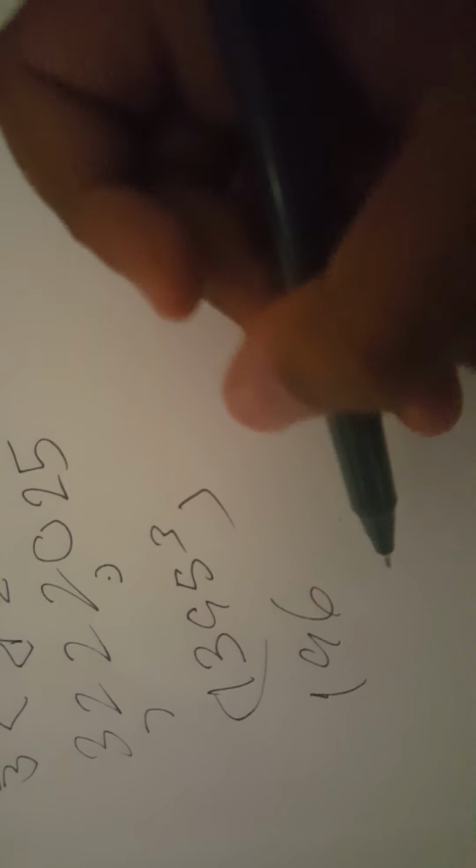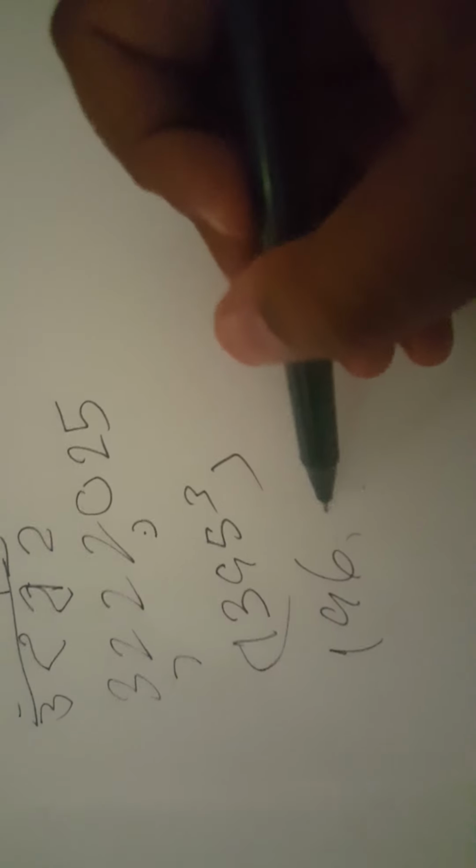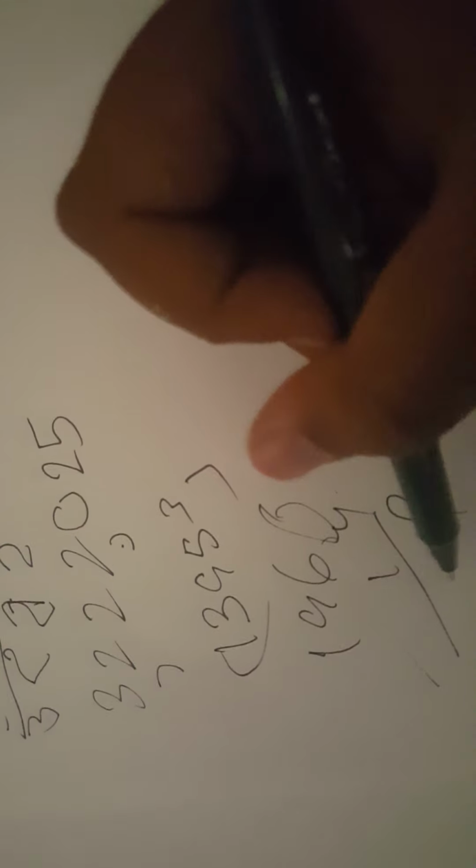Then 196. Well, we got this 196 from 14 squared. Now we take it times 10, then we take 14 out of itself. And then 1946, 025. Okay, we've done enough 95.